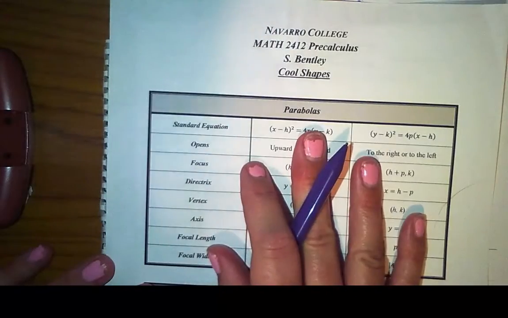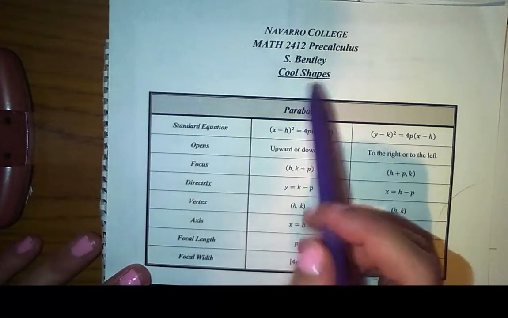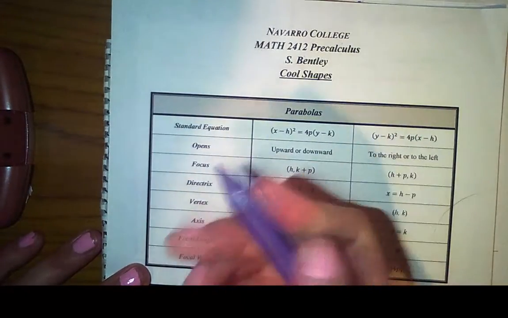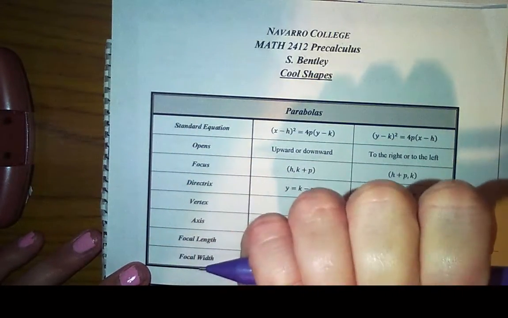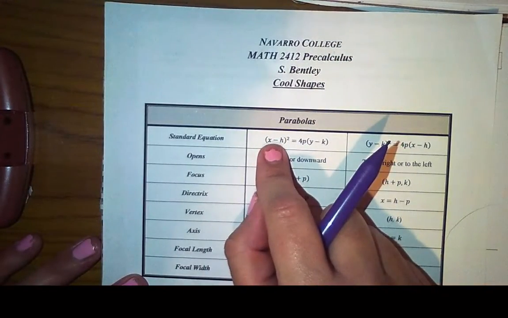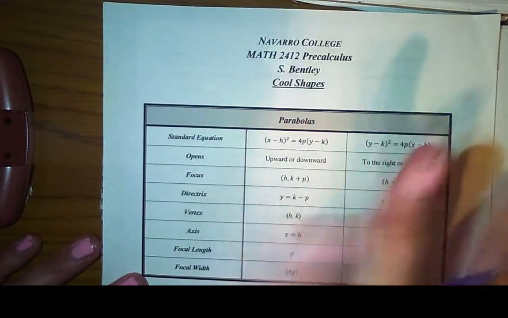Last section, people. All right, so on the cool shapes notes, we're going to do parabolas. And you're like, holy cow, we've done parabolas to death. But we're going to do them a different way. So if you will notice, the standard form is, and here's how you remember.